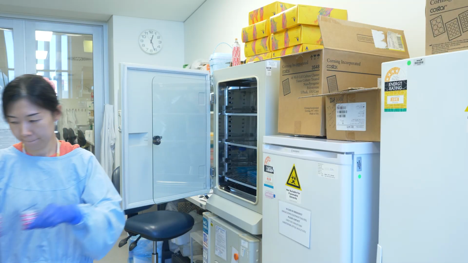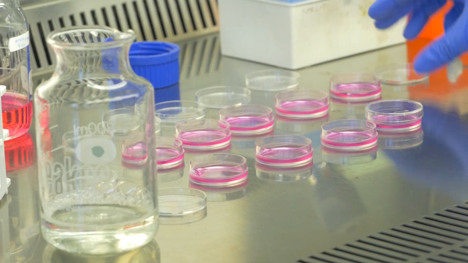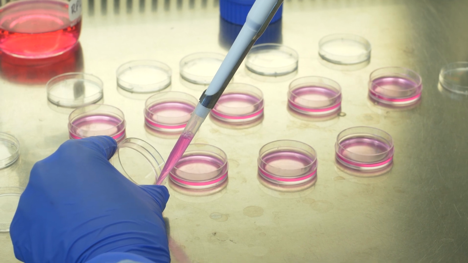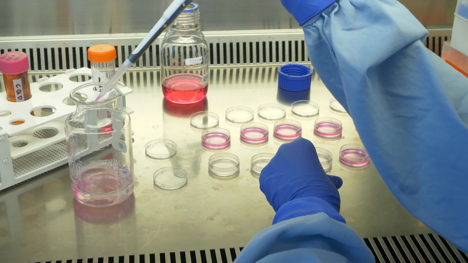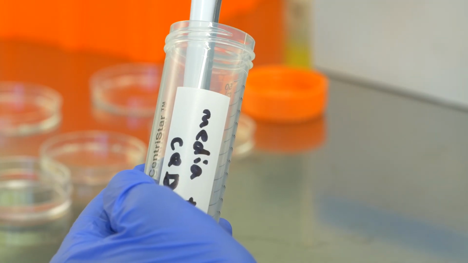Okay, it has been 24 hours and the cells have attached to the bottom surface of the dishes. Let's go to the next step of our experiment. We take out the media and discard it in the bleach. The bleach decontaminates waste medium before disposal. We have prepared fresh media for the cells.